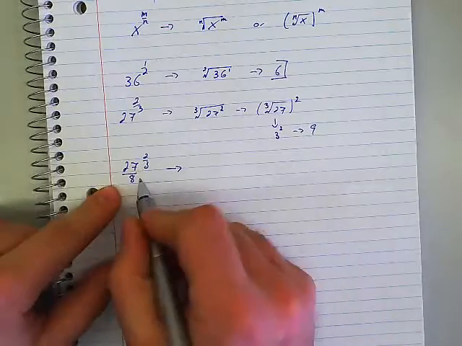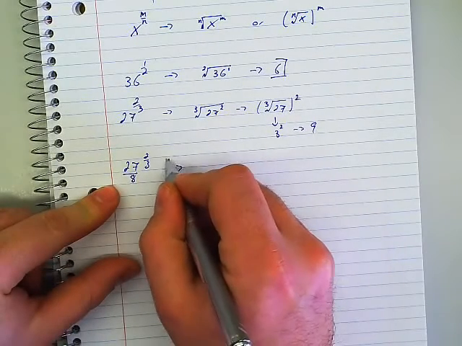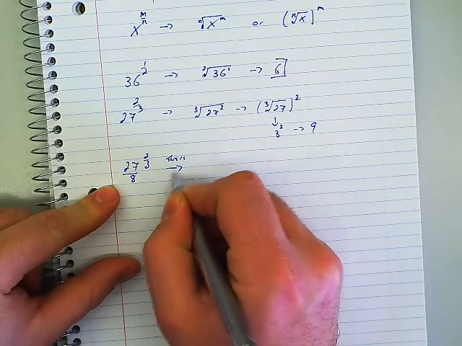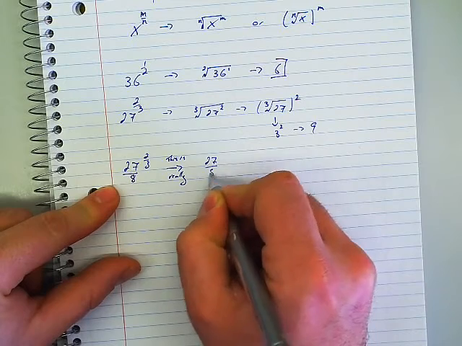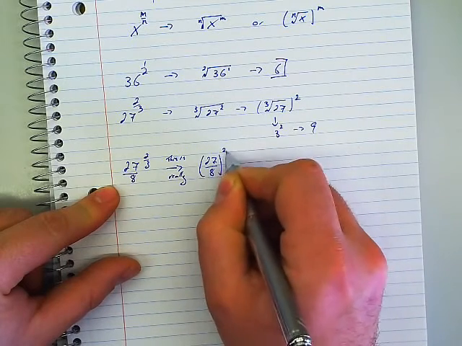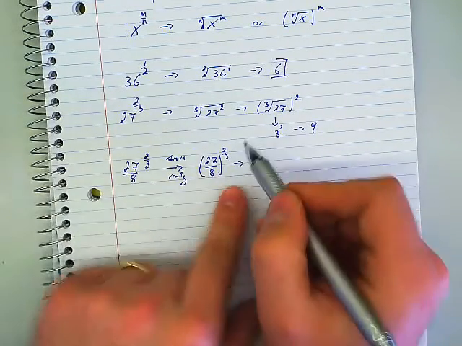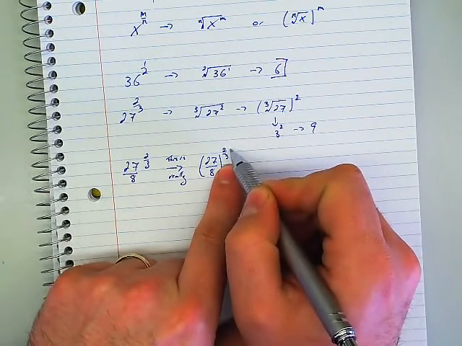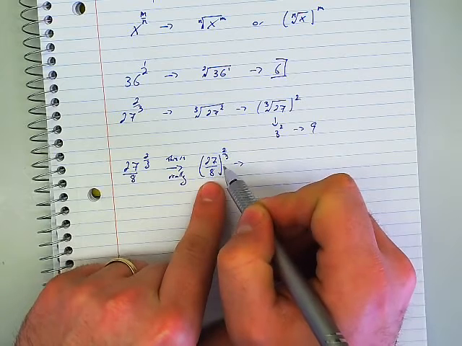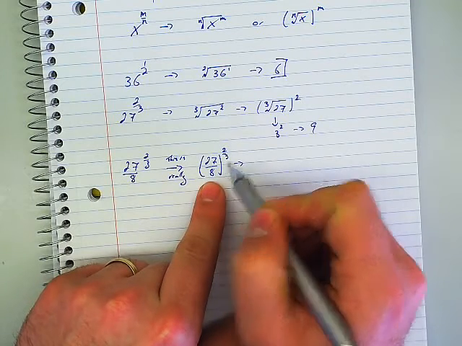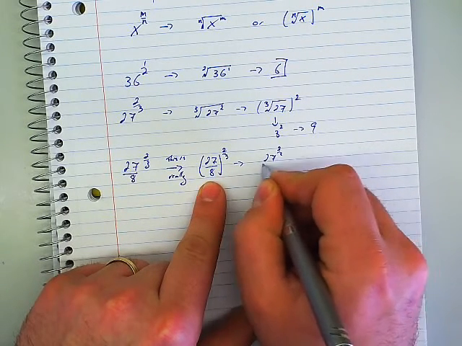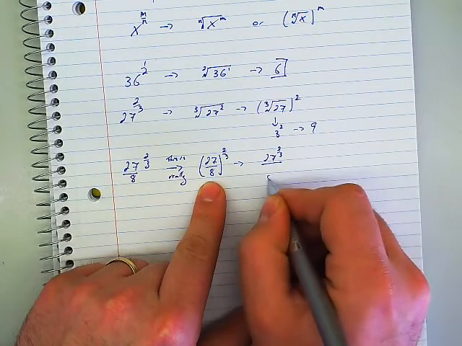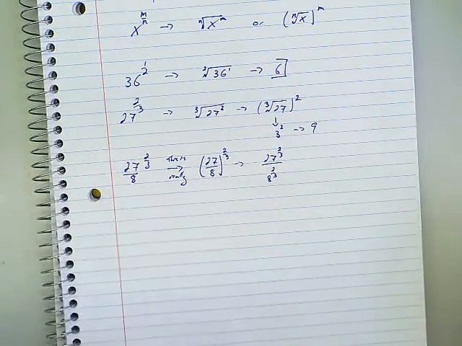So, what this is really written as, this is really the same thing as 27 over 8 to the power of 2/3, which means basically if you have this exponent up here, that exponent is distributed into your division. So you're going to have 27 to the power of 2/3 divided by 8 to the power of 2/3.